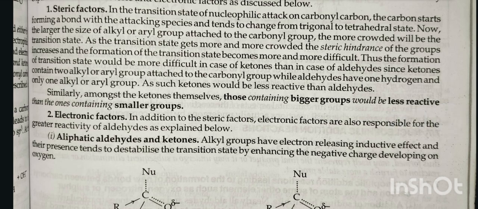First, the steric factor. In the transition state of nucleophilic attack on the carbonyl carbon, the carbon starts forming a bond with the attacking species and tends to change from its trigonal to tetrahedral state.